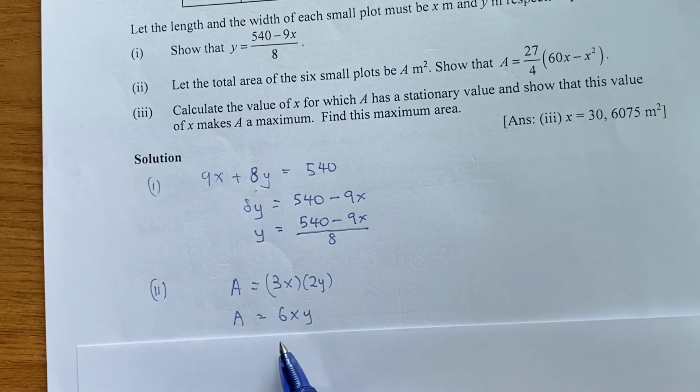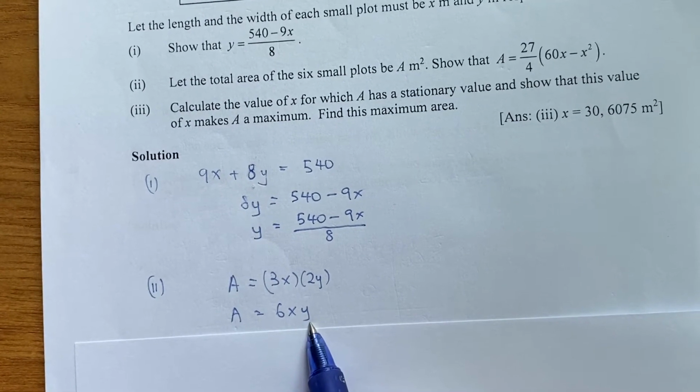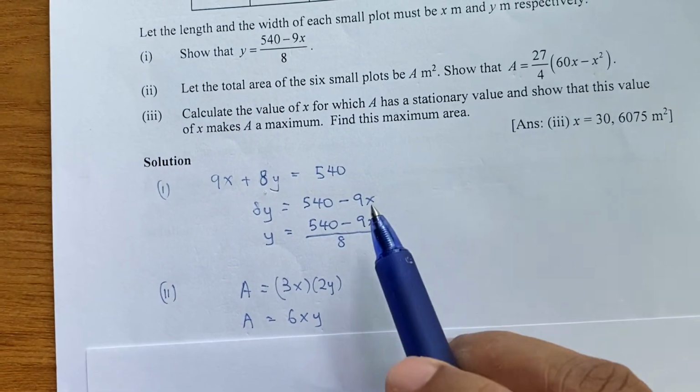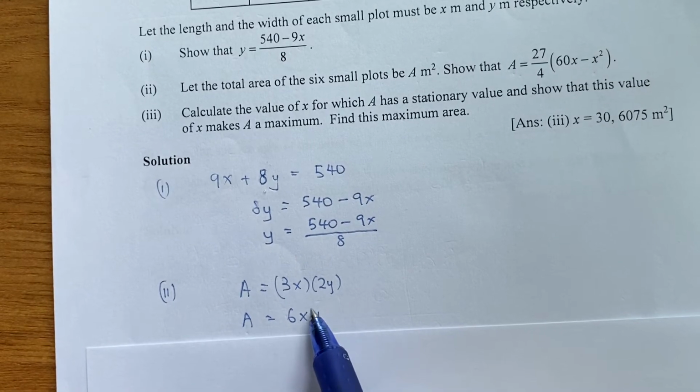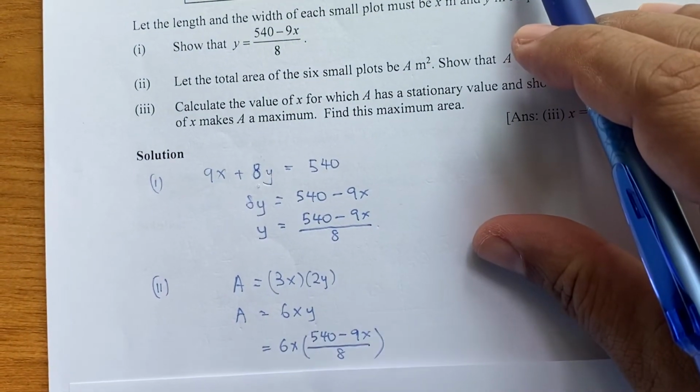Now in other words, the area A is in terms of x and y, and they want you to show that it is only in terms of x. So we are going to substitute y using this formula here. When we do that, we got this.